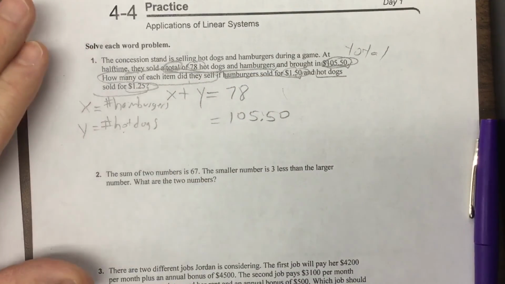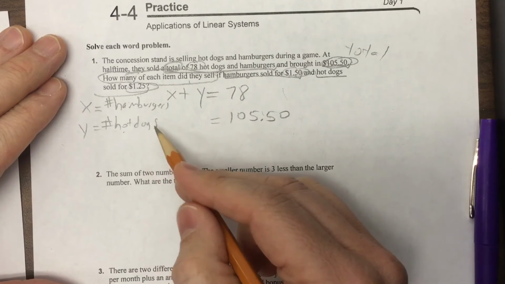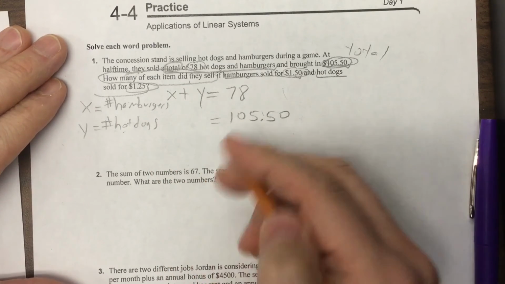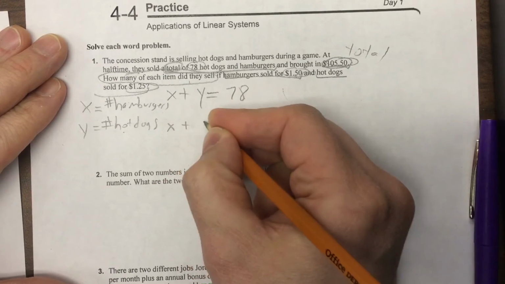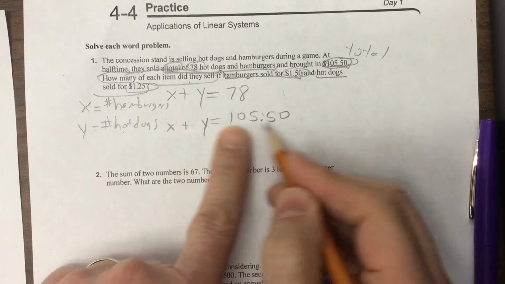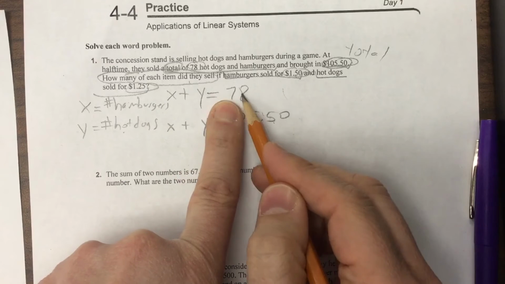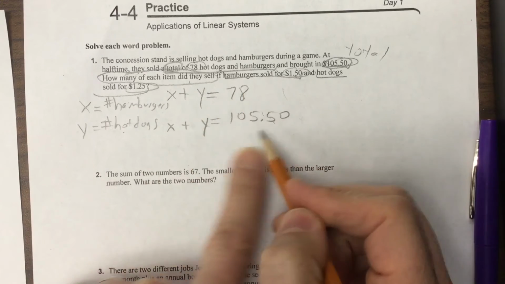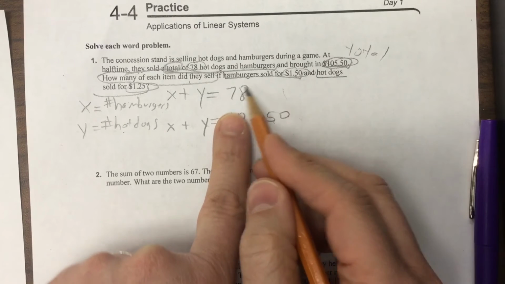Pretty easy. Now, also remember, whatever variables you have with all these system problems, you're going to use the same variables in the other equation. So I have some kind of X plus Y, but I can't add up hamburgers and hot dogs and get money. Here I added up hamburgers and hot dogs and got my total of hamburgers and hot dogs. But now I have to get a total of money. So we go to the other numbers in the problem.